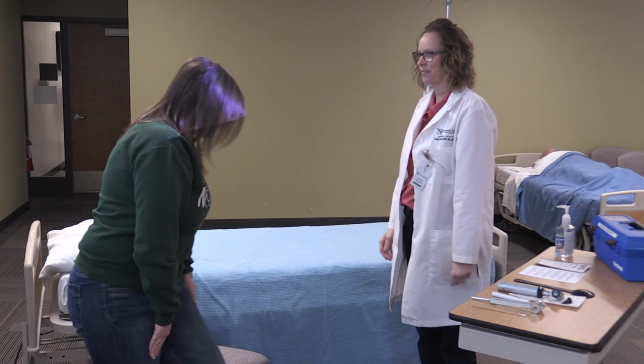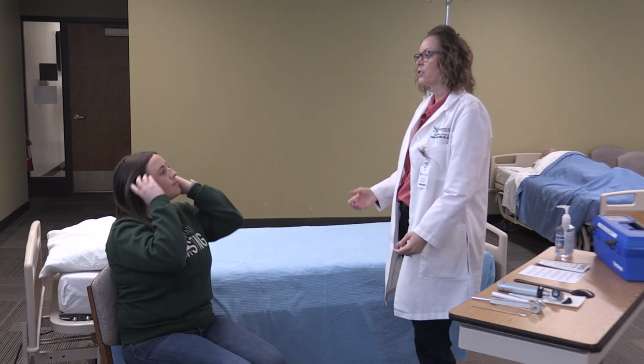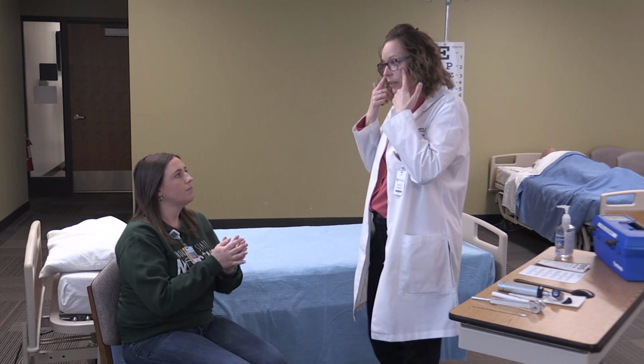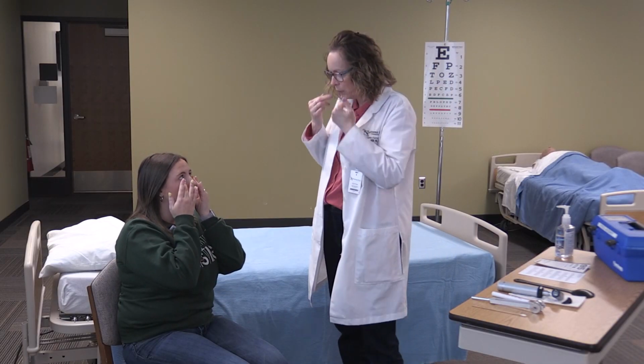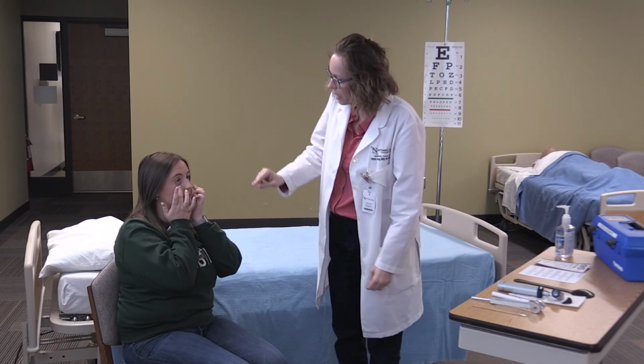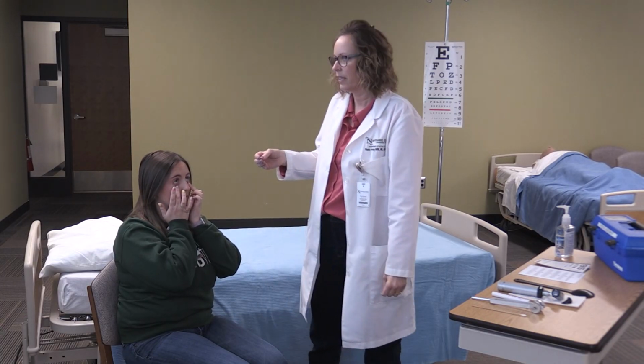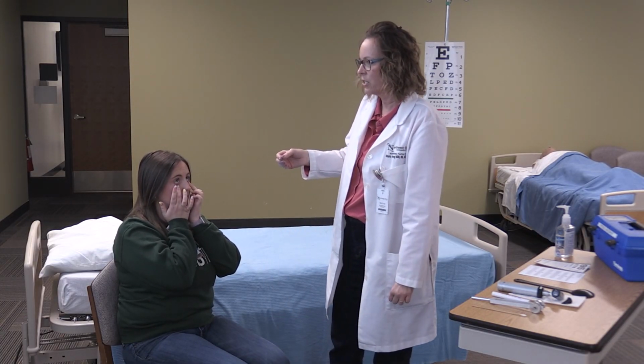Have a seat. Now I'm going to look at the conjunctiva of the eyes, which is the pink part in the lower part of your eye. So if you can pull down your eyelid, yep. And what I'm looking for is to make sure that it's a light pink, that it's kind of glistening, that there's no discharge or drainage, and no lesions.